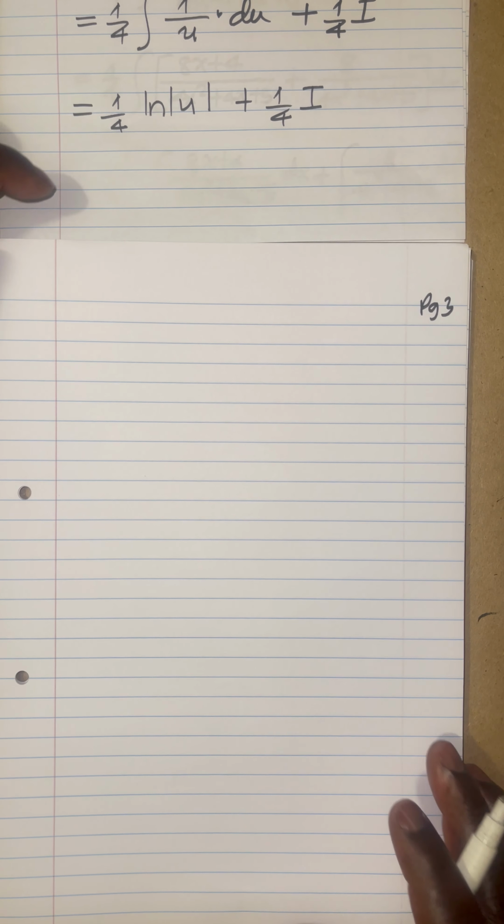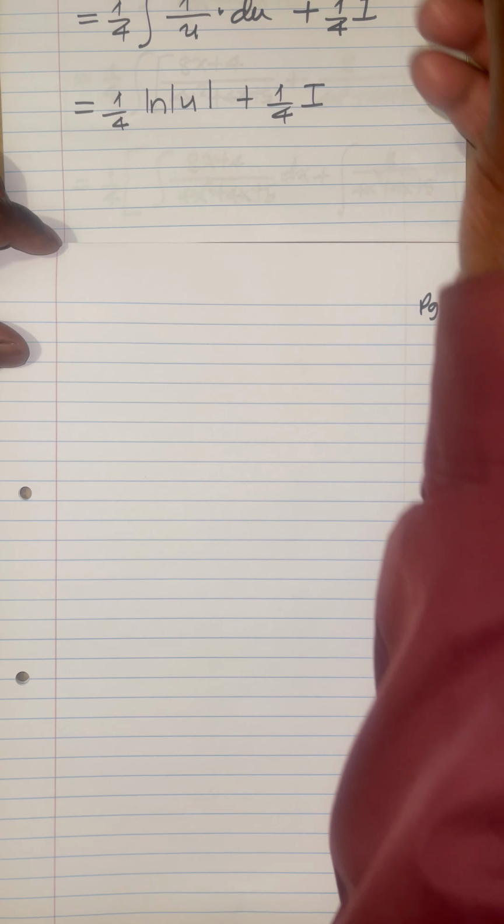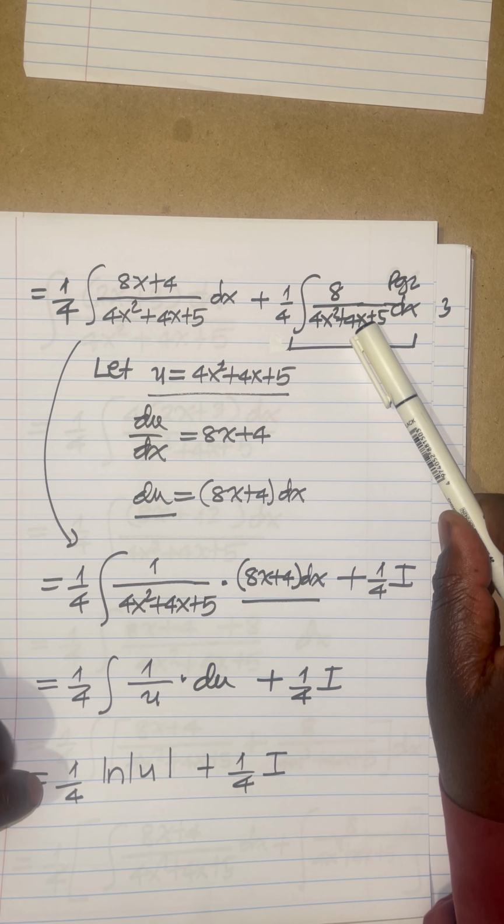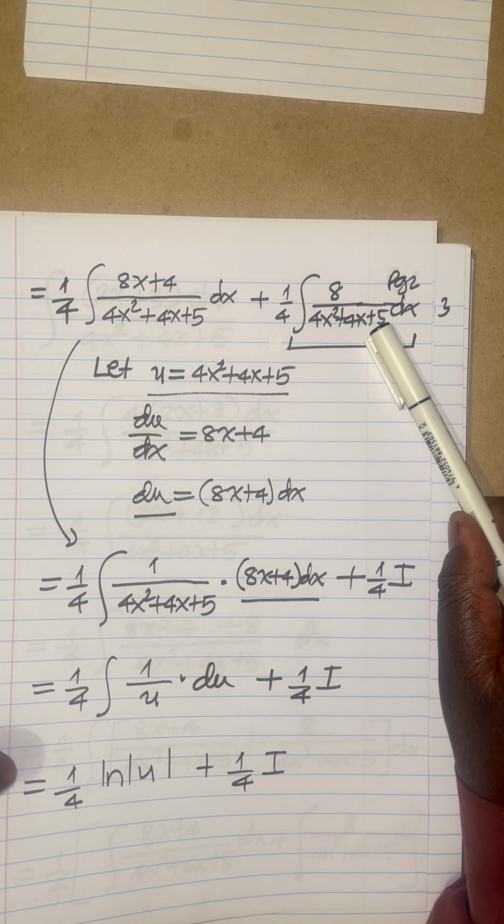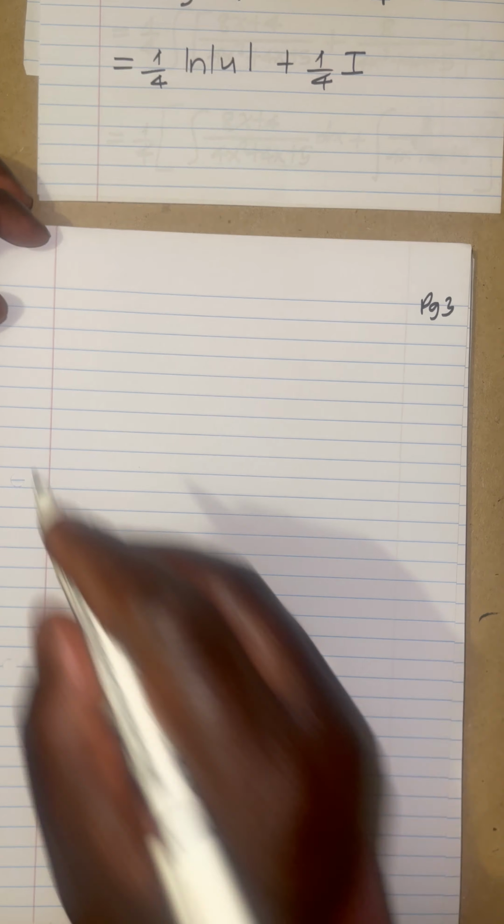The second part is going to be this part here. We have to work out what I is. Evaluate this integral: 8 over 4x squared plus 4x plus 5 dx. So I equals the integral of 8 all over 4x squared plus 4x plus 5 dx.